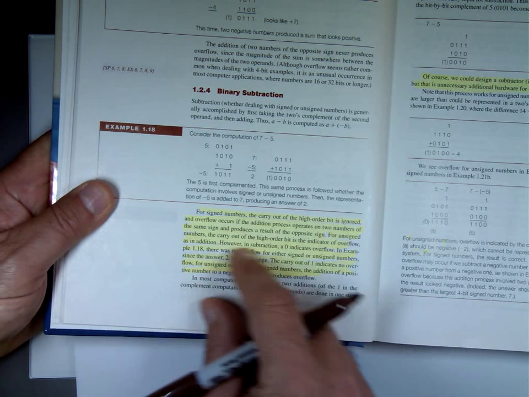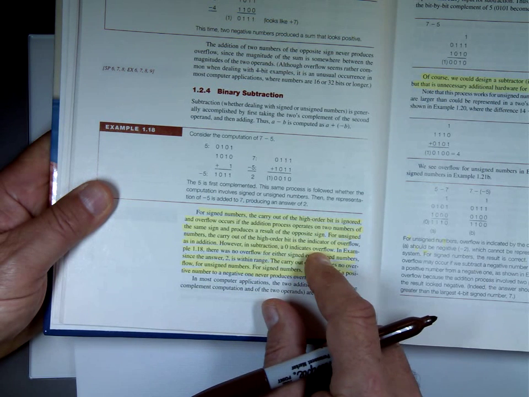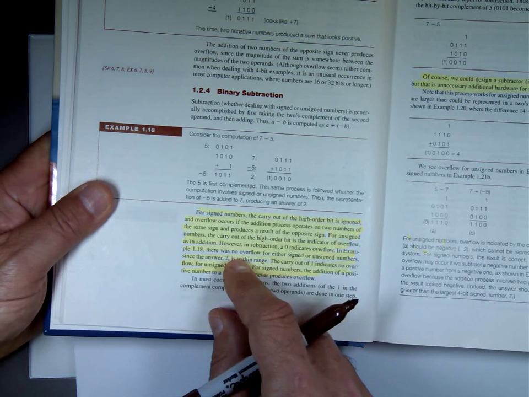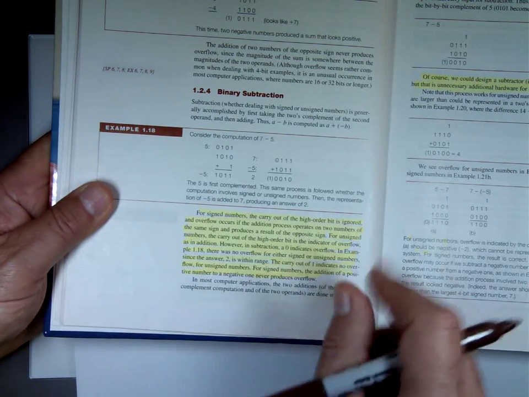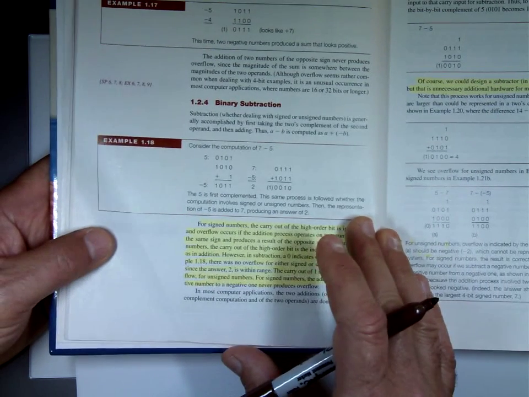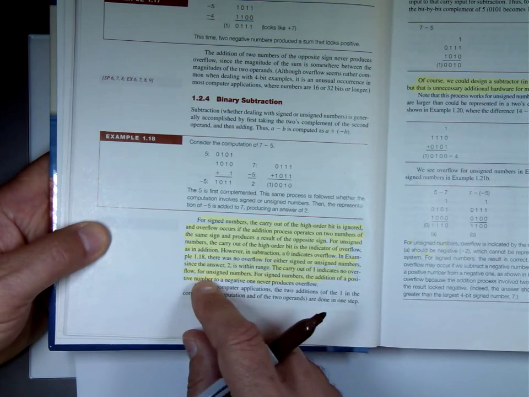However, in subtraction, a 0 indicates overflow. You're going to see some examples with overflow. There was no overflow in some of the examples. The carry out of 1 indicates no overflow for unsigned numbers.